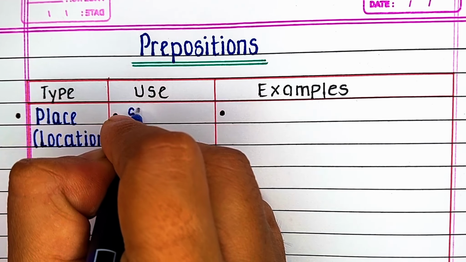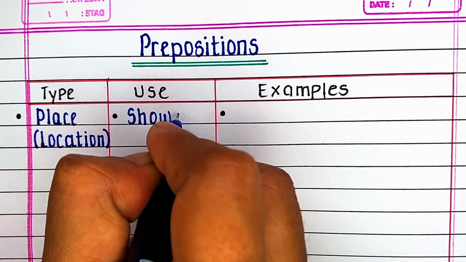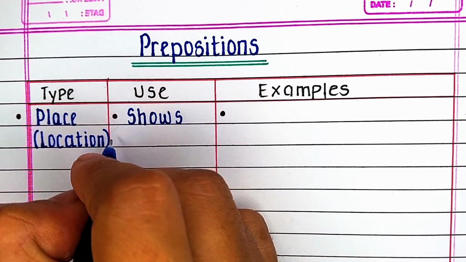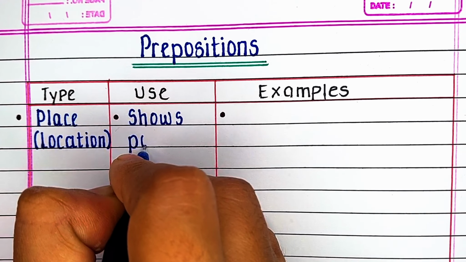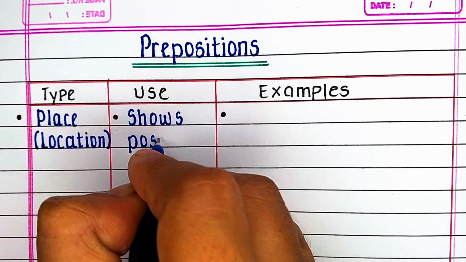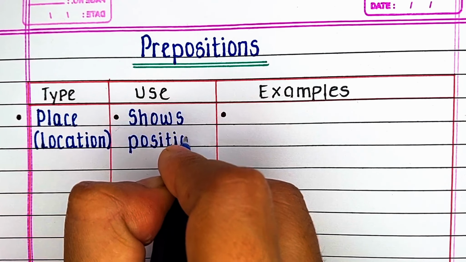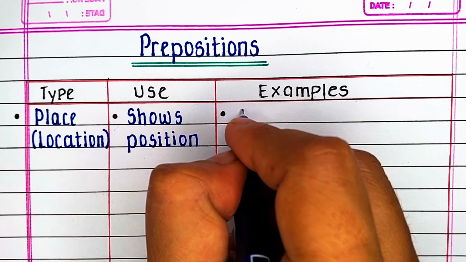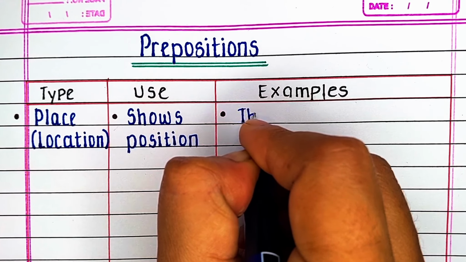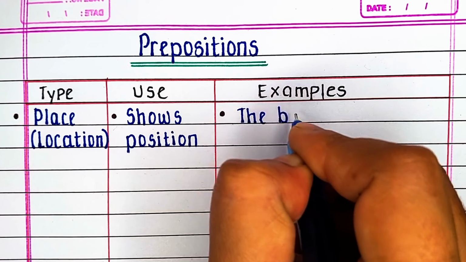Now, let's start. Prepositions are parts of speech that show relationships between words in a sentence. Let us understand this with the help of an example. Consider this statement. The book is on the table. Here, on is the preposition. The preposition on shows the relationship between the book and the table.